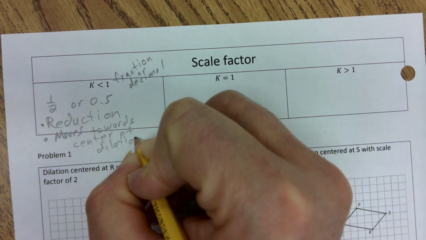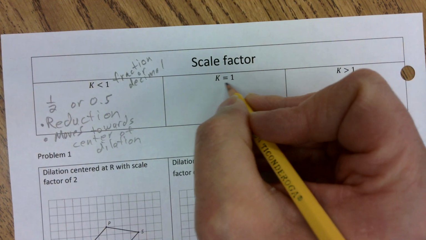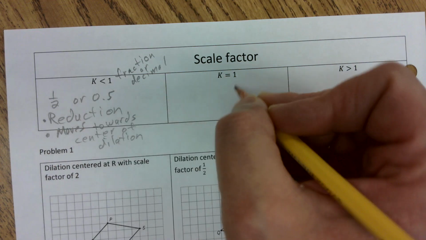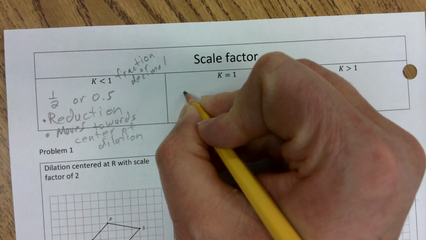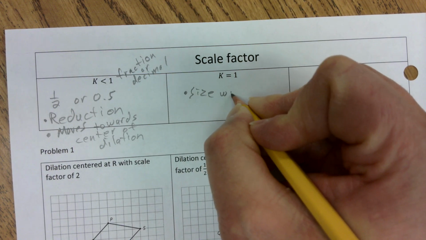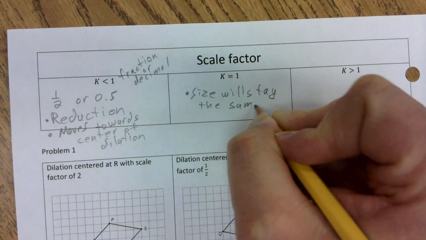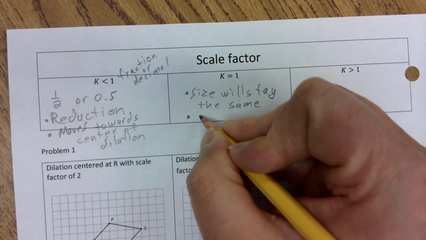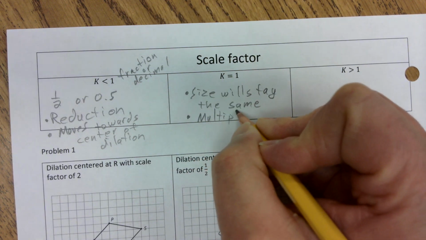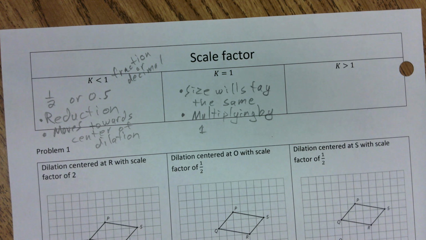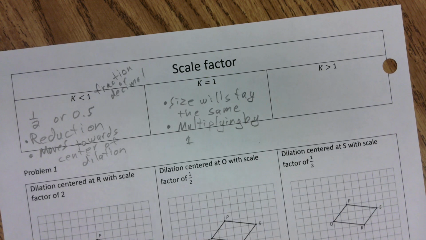Okay. Now, when your scale factor is equal to 1, that just means you're multiplying the whole thing by 1 rather than like 1/2 or 0.5. So the size is going to stay the same. We're not going to see really any examples of this, but I just want to say that if there is a scale factor of 1, your size will stay the same, right? We're not actually going to get into calculations of this, but just want you to be aware that you can technically have a scale factor of 1, we just won't see it very often.